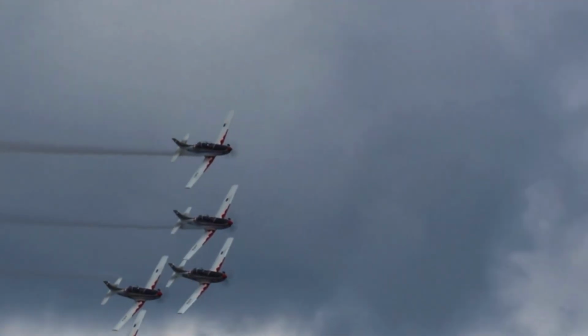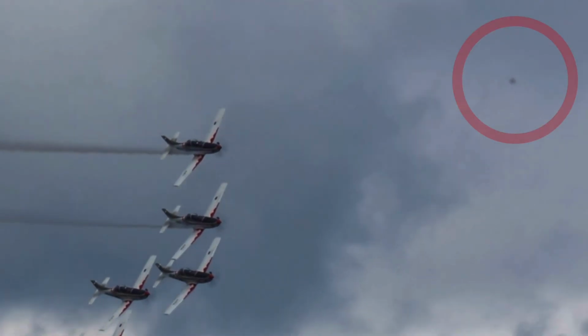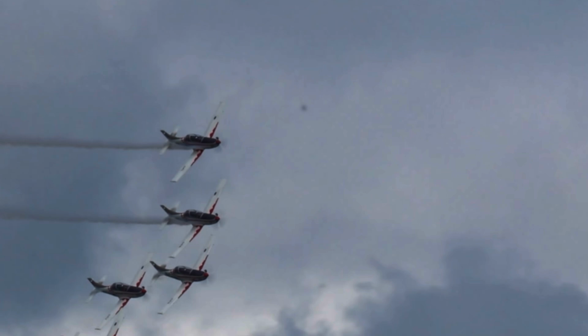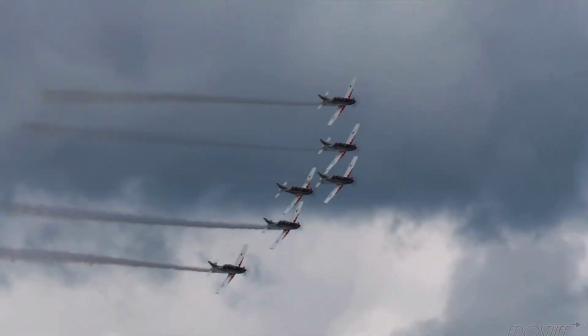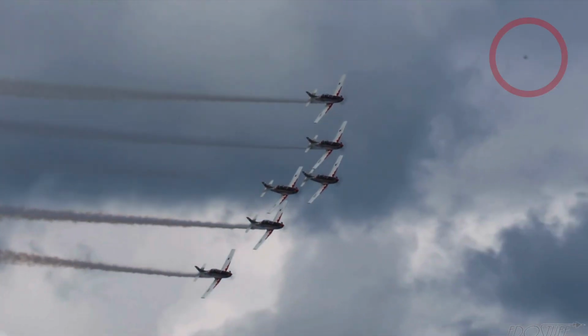And luckily, the cloud cover, in my opinion, allows us to better see the fact that it seems to be moving at the same rate as the planes, at least momentarily. I know it's tough to tell, but it comes up from the bottom, pops up here, and then keeps moving. And it's cartoonishly fast. This is it in real speed.